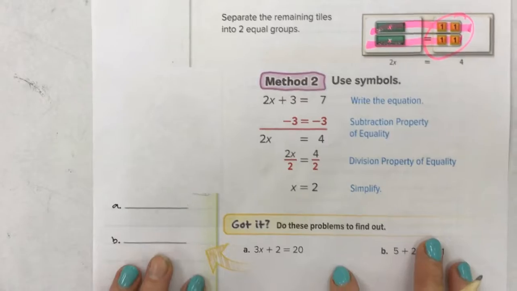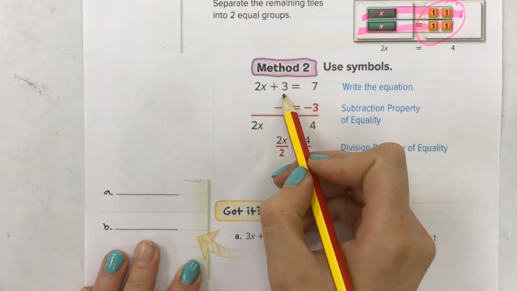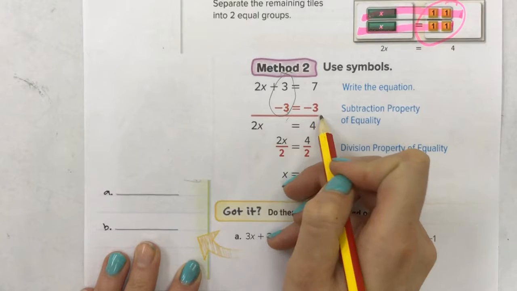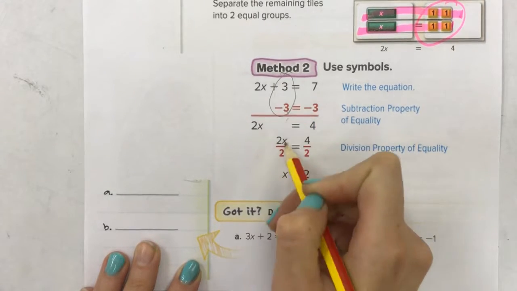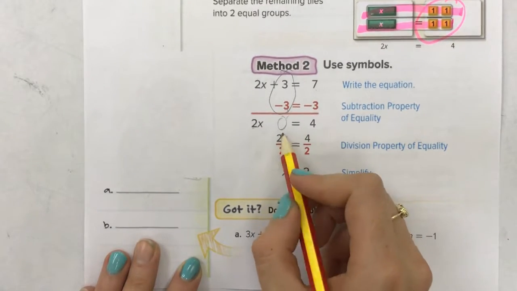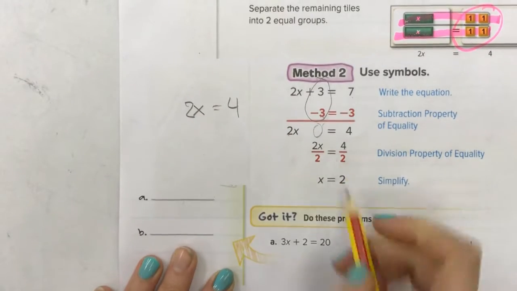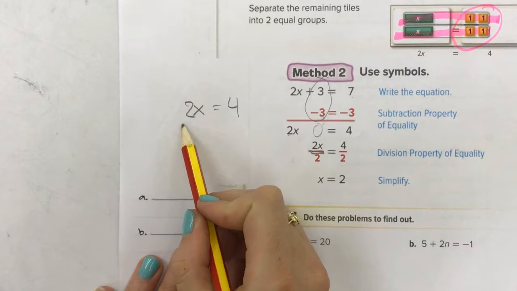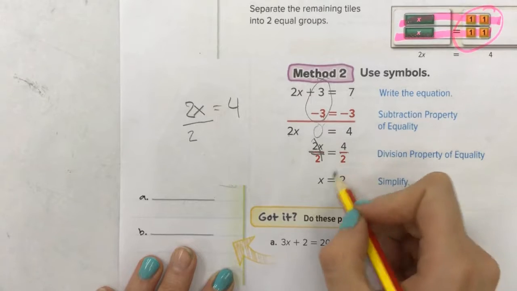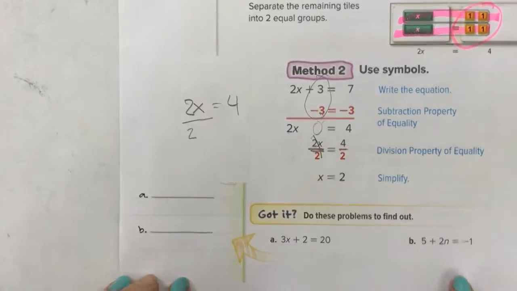Now, without drawing it, here's how you would do it. You have 2x plus 3. Okay, so you fight addition with subtraction. So we're getting rid of the 3 first. 3 minus 3 is 0. 7 minus 3 is 4. Now you have 2x by itself. So you have 2x equals 4. And here, then we can just do our division. You fight multiplication with division. So this will cross out, leaving you with just x. And 4 divided by 2 is 2.